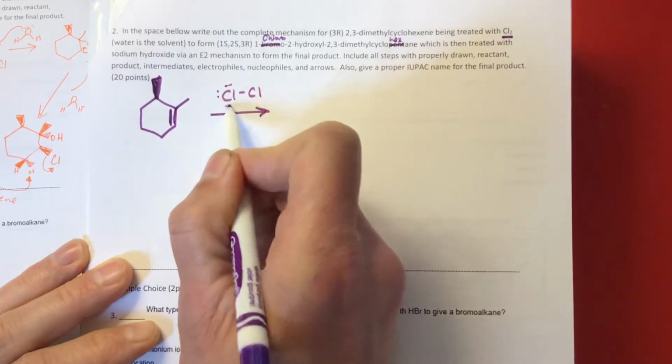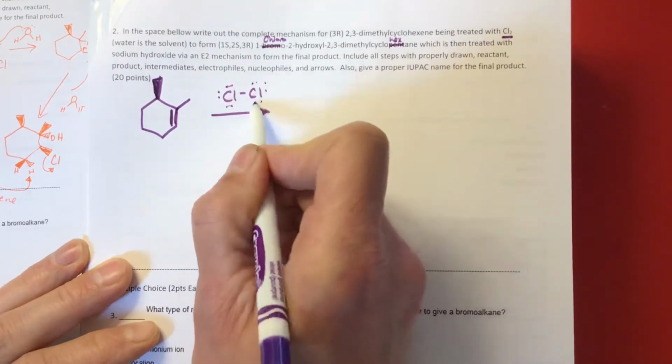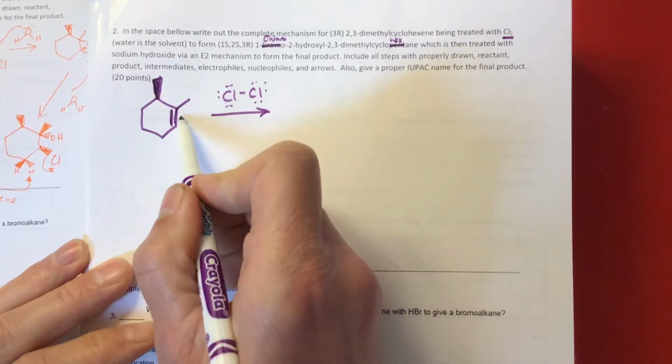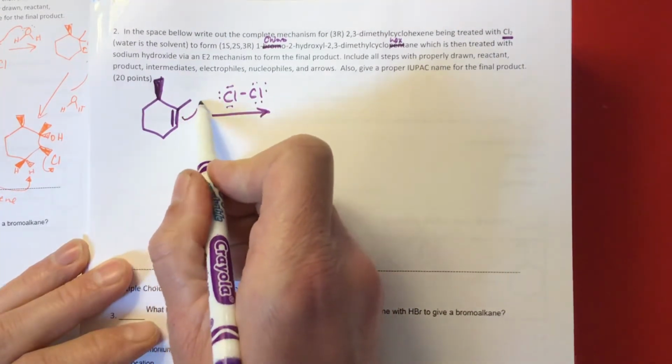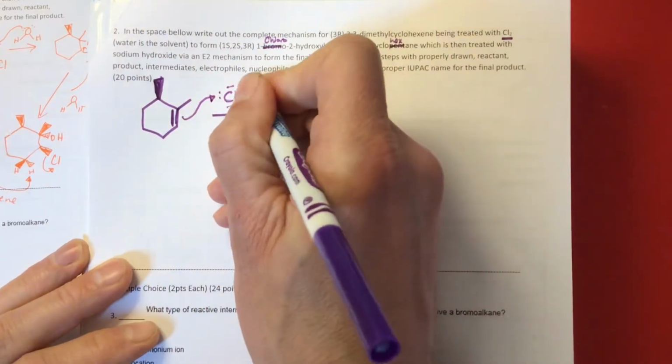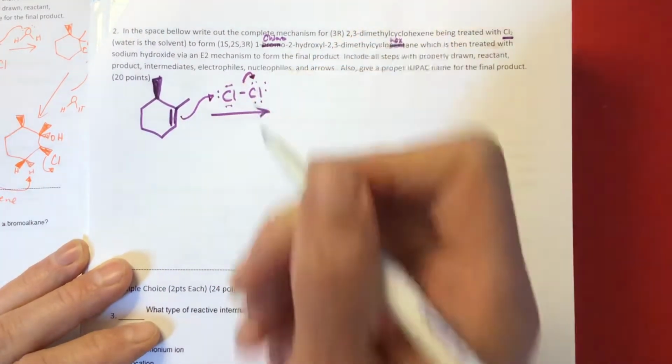I would start with an arrow with the pi bond attacking the chlorine, and then an arrow that would show the bond breaking between the chlorines.